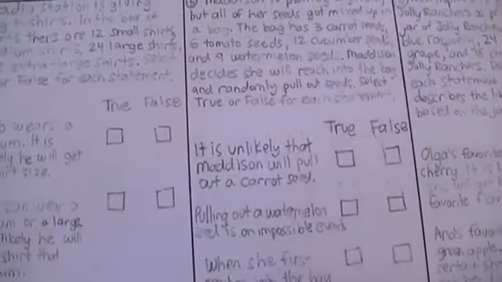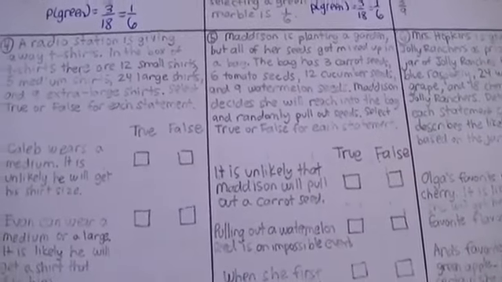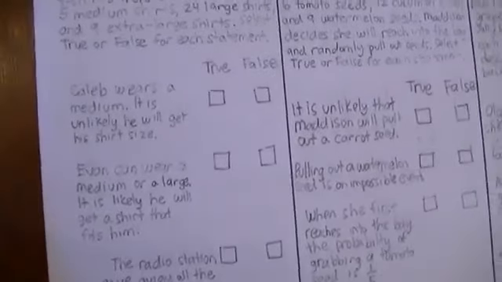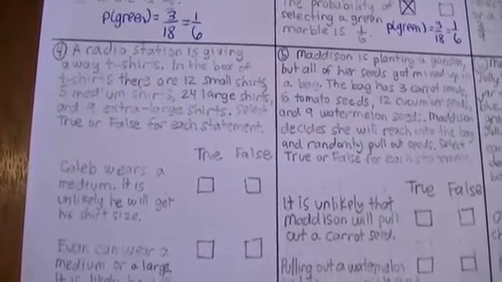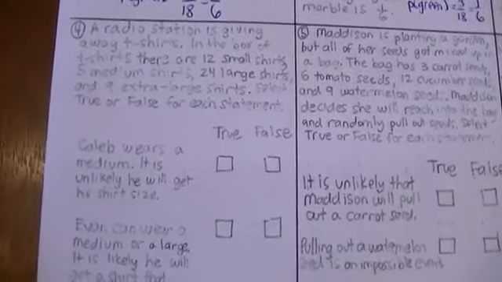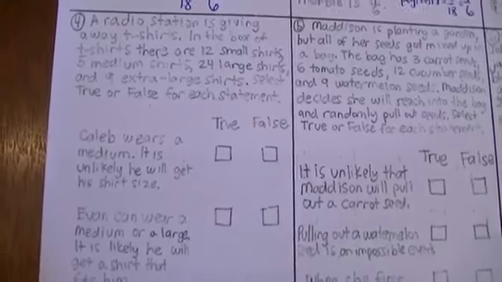A radio station is giving away shirts. In the box of t-shirts, there are 12 small, 5 medium, 24 large, and 9 extra large shirts. Select true or false for each statement. Caleb wears a medium. It is unlikely he will get his shirt size.